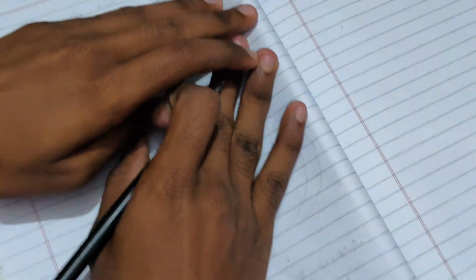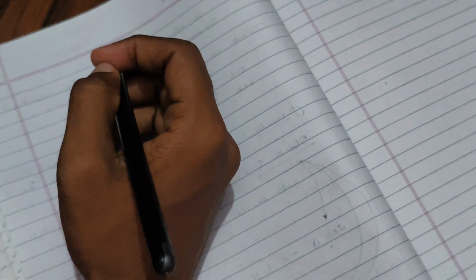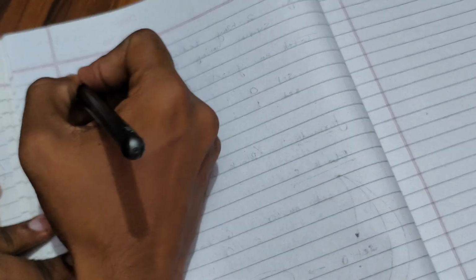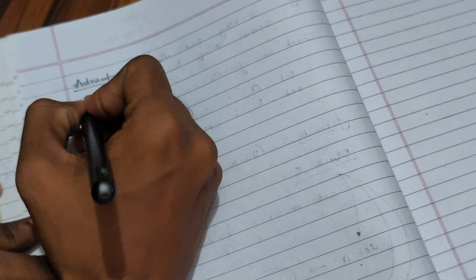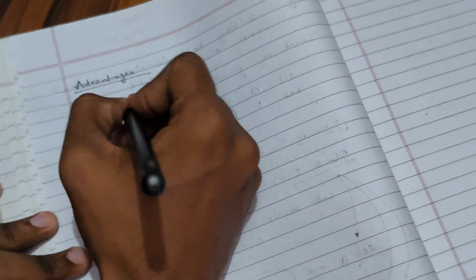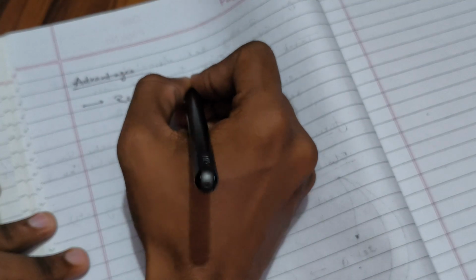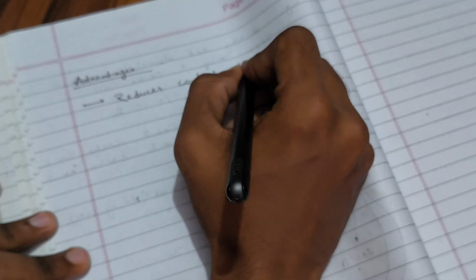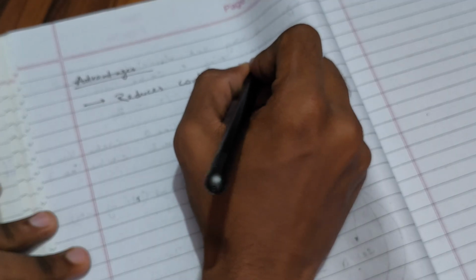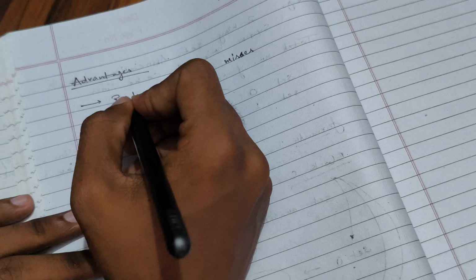Let me first write the advantages and disadvantages of set associative mapping, and then we will look at a numerical as well. Advantages: first, it reduces conflict misses. Why? Because it is a combination of both the mapping techniques.